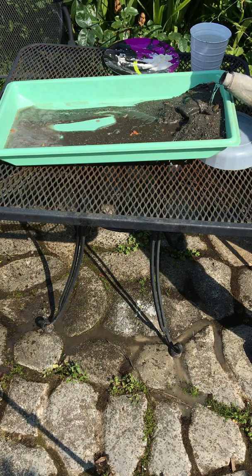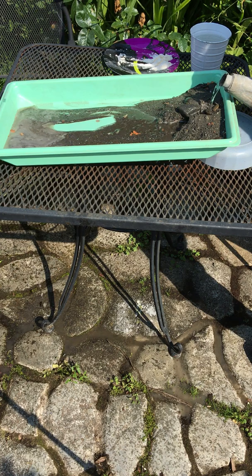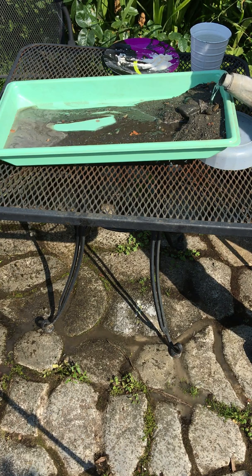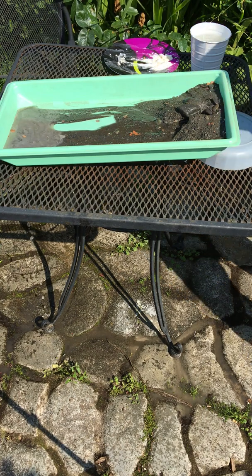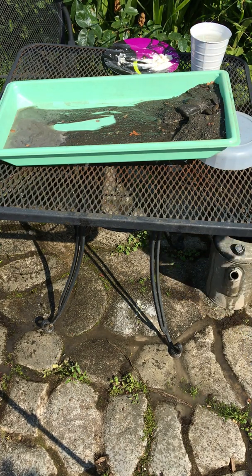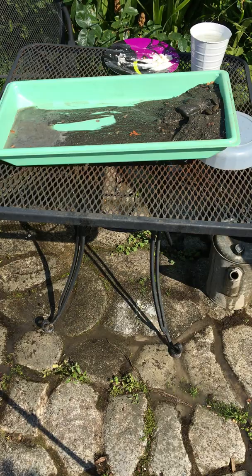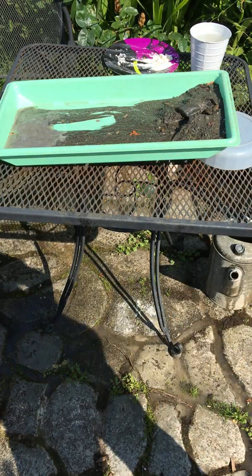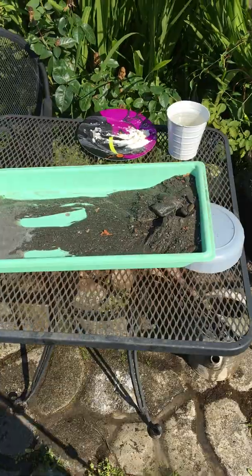Probably a better idea to do it in one place instead of moving it all around. And now we take a look at it. I'm going to bring it up closer here.